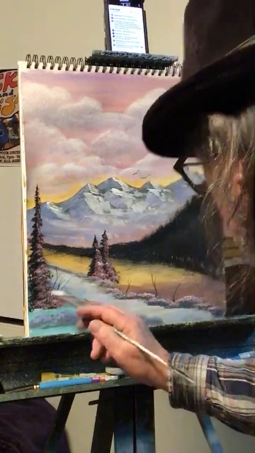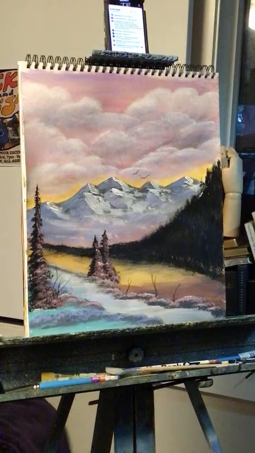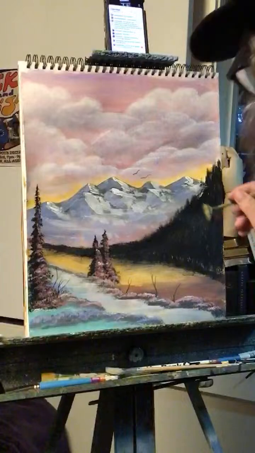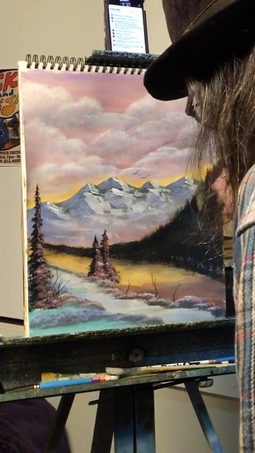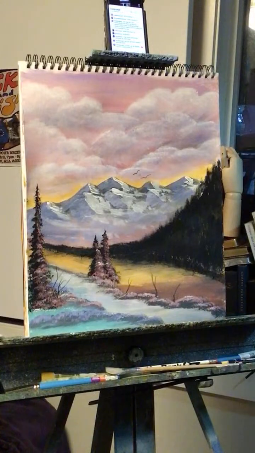So I think I'm going to end it here. Yep, I think I'm going to end it. It looks pretty good to me. I made these dark on purpose, so I'll run some highlights on here. Let's see if I can get some of these to lighten up here.